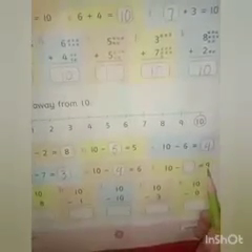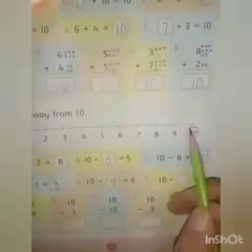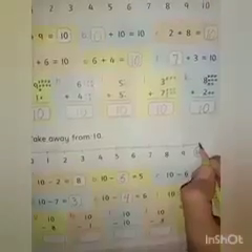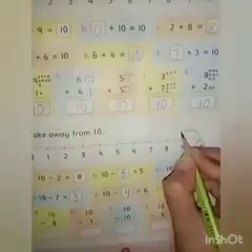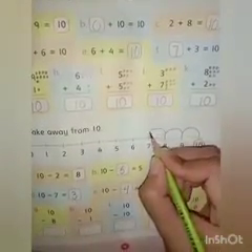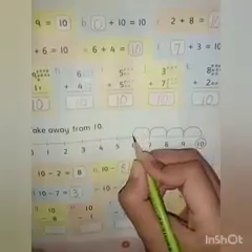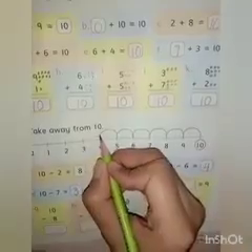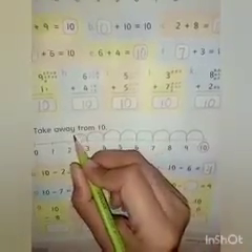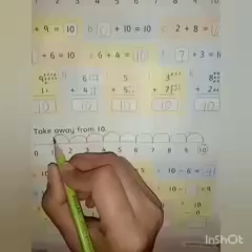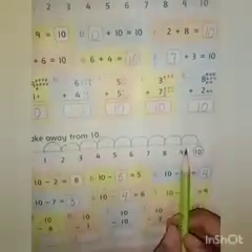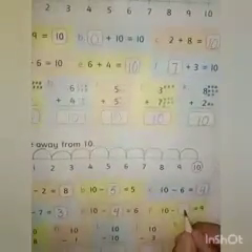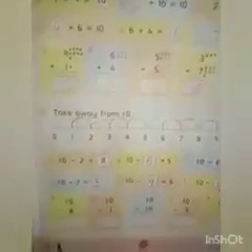Our answer is 9. So we are going to jump over the numbers to the left 9 times. 1, 2, 3, 4, 5, 6, 7, 8 and 9. So when we jumped 9 times, we got answer 1. Write 1 in the box. Next one.